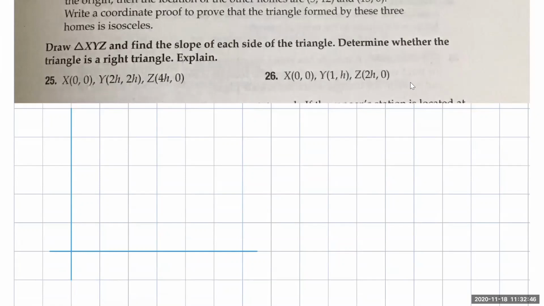Also, the guidance was that when we're doing these coordinate proofs, we put one of the sides on either the x-axis or the y-axis or both, and one of the vertices on the origin. So let's go ahead and do that. Let's put the third side on the x-axis, and the two other sides I'm going to draw so that they're not congruent to each other, because it did not mention that this was an isosceles triangle.